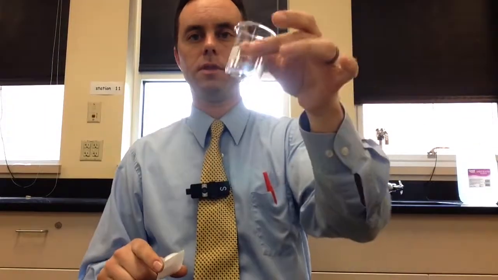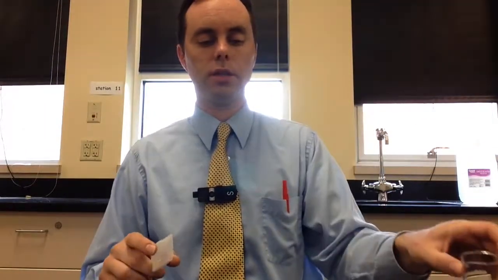So one of the first things you're going to do is you're going to put 3 grams of substance A. Substance A is the salt. It will be marked substance A in a little beaker at your table. You're going to weigh out 3 grams of substance A and put it into one of these containers.